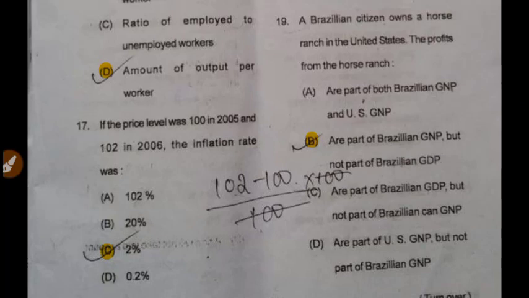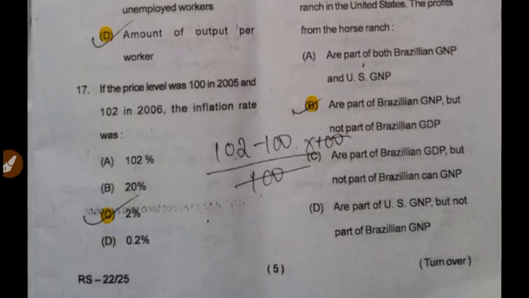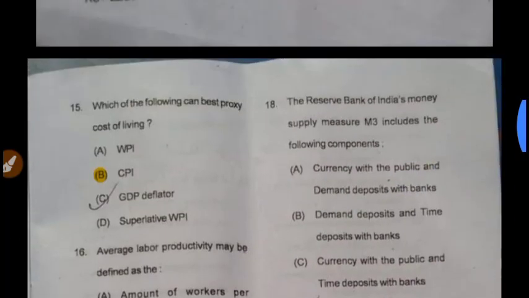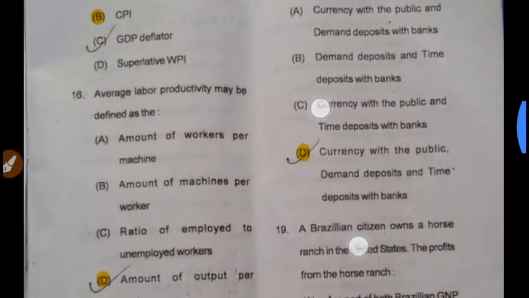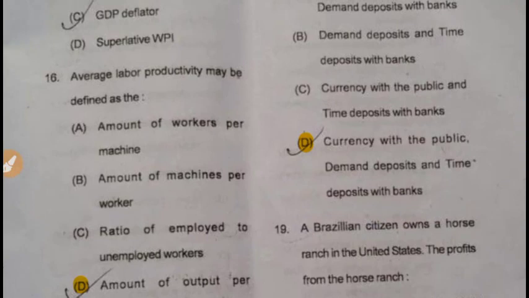If the price level was 100 in 2005 and 102 in 2006, the inflation rate was 2%. Okay. Just calculate the percentage increase. So here the percentage increase is 102 minus 100, then 2 is the increase upon 100, so it will be in percentage form. Okay. Next question is Reserve Bank of India money supply measures include the following components: currency with the public, demand deposits, and time deposits with the public. Okay.